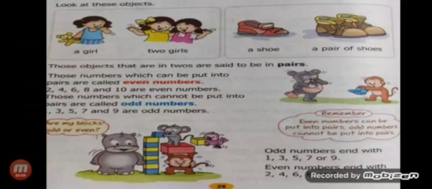Those numbers which can be put into pairs are called even numbers, like 2, 4, 6, 8 and 10. And the numbers which cannot be put into pairs are known as odd numbers, like 1, 3, 5, 7 and 9. So even numbers can be put into pairs, whereas odd numbers cannot be put into pairs.